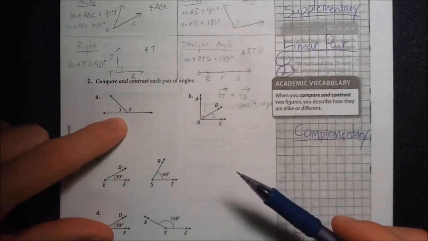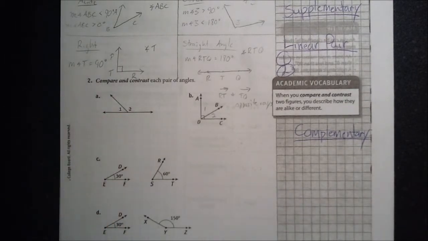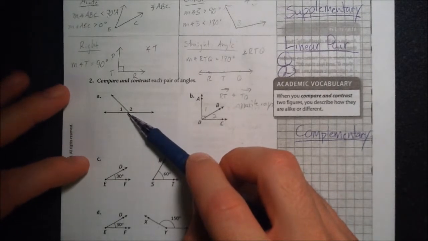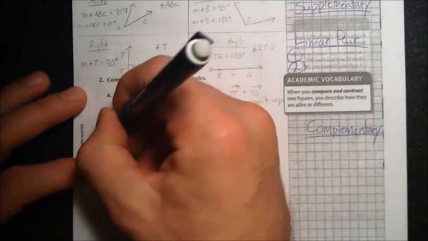So for these two angles, okay, obviously one's acute, one's obtuse. Okay, good. So their measurements are absolutely different. One is greater than the other. Some things that they have in common: they share a vertex. So we see that.